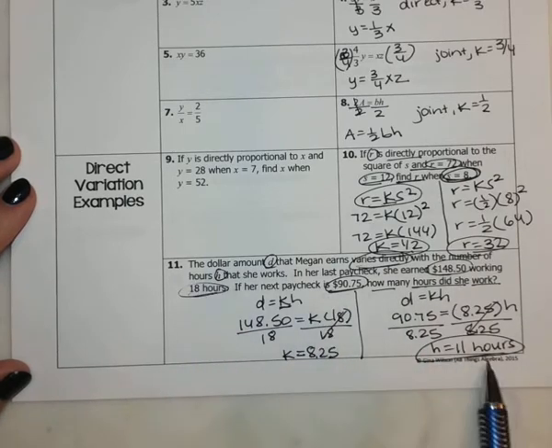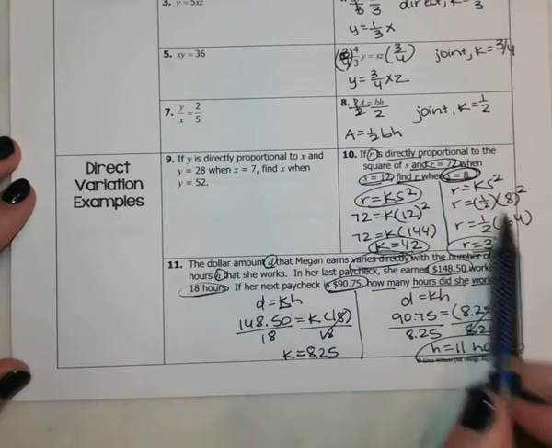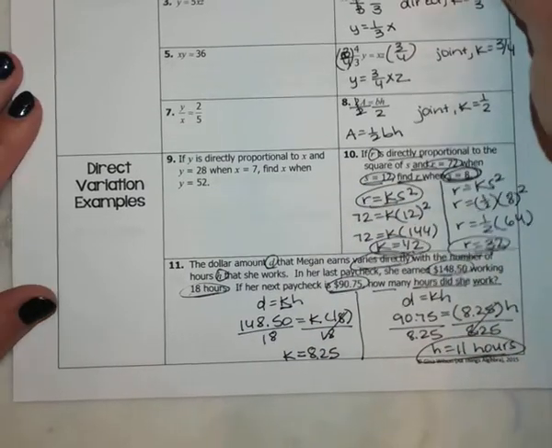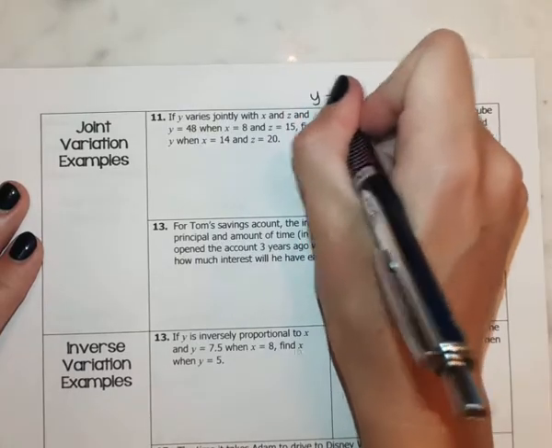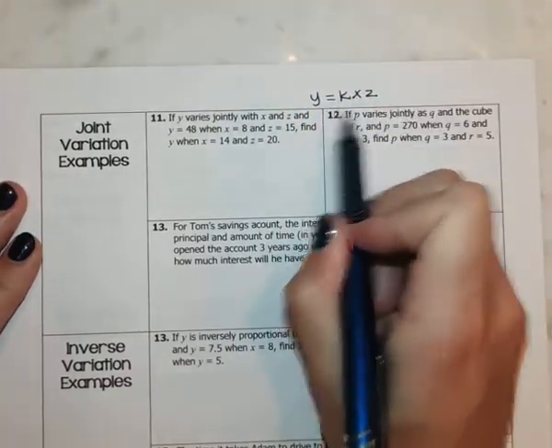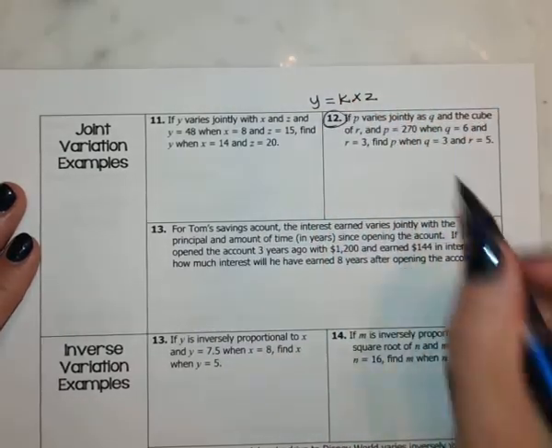The word problems will have some units. Number 10 does not have units because they just gave us letters. All right, let's look at our next one. Joint variation. Again, the joint variation is going to be y equals k times x times z. We will have different variables for each problem though, so let's try number 12 to start.